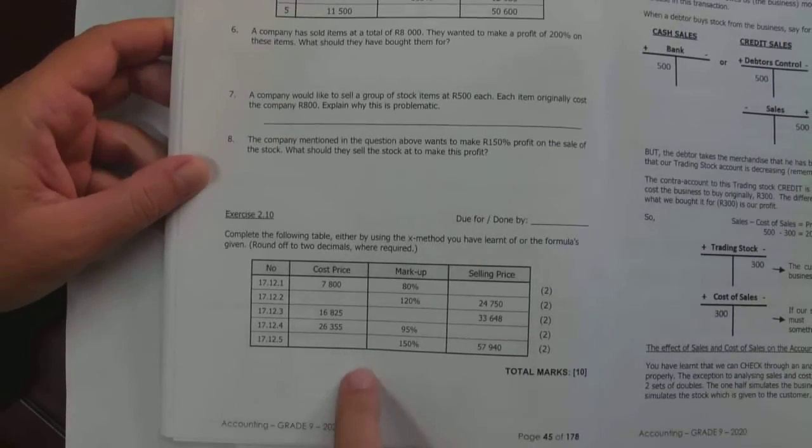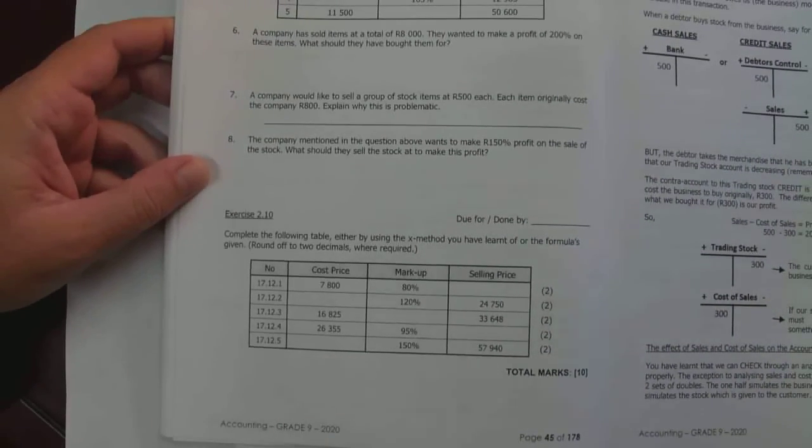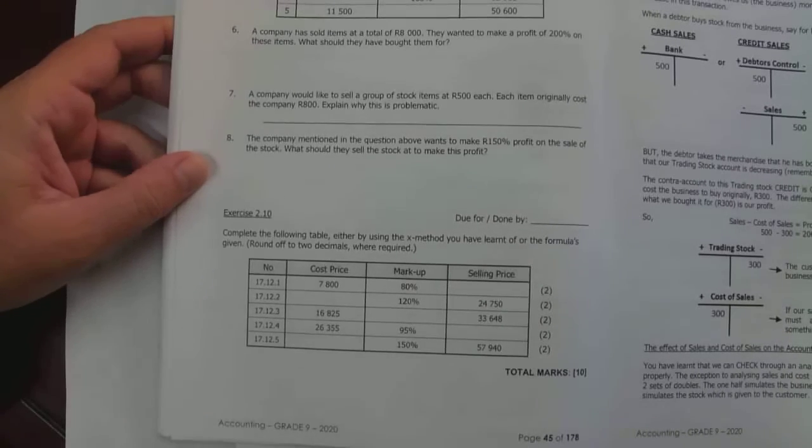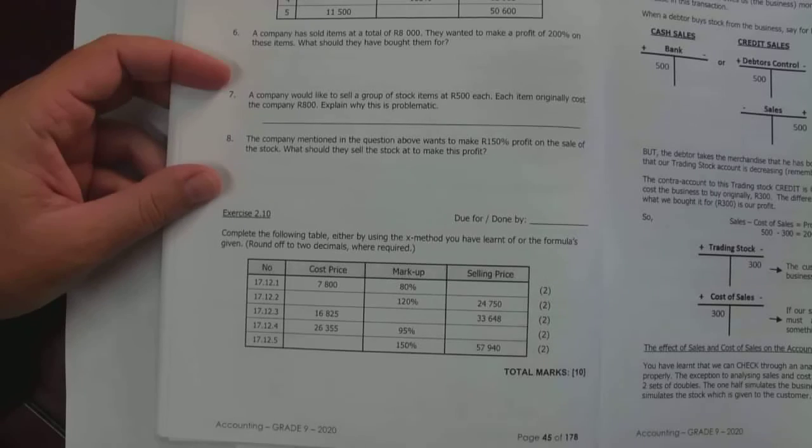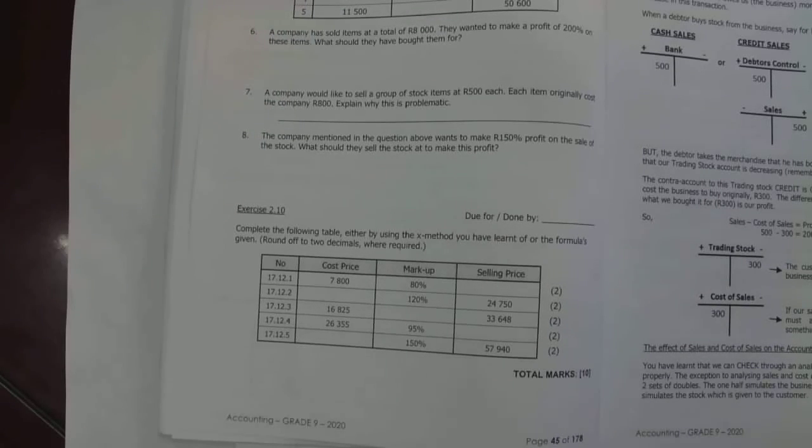Once you're finished with this exercise, the answers to all of this will be given on Google Classroom. So you need to go back and make sure that you've done all those calculations correctly. If you have done that, you're welcome then to send us an email if there are any questions regarding how you go about doing this. We can also do a video chat.